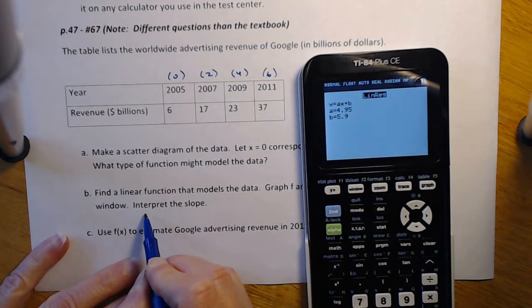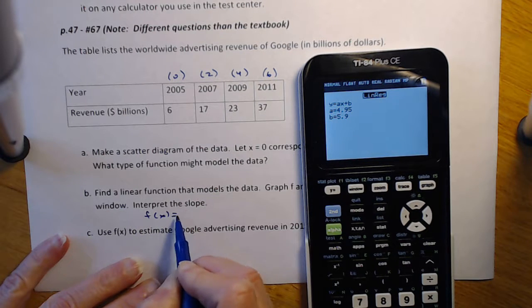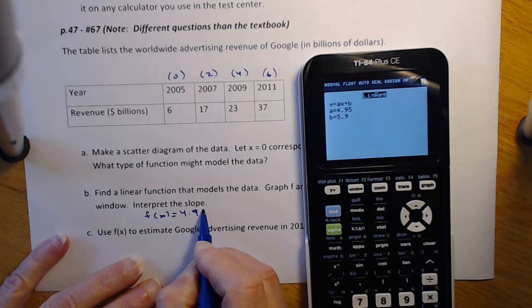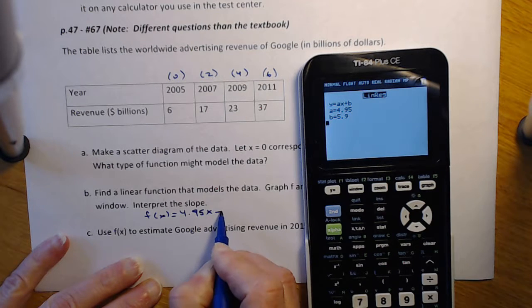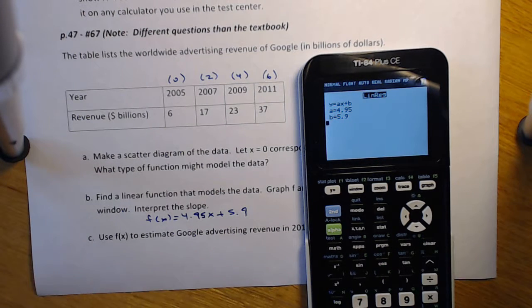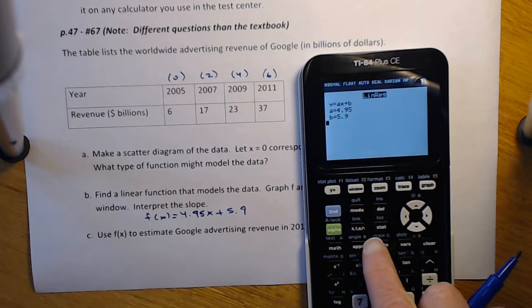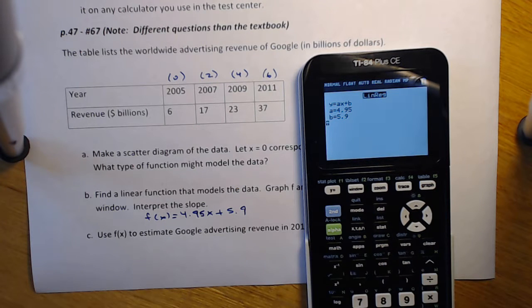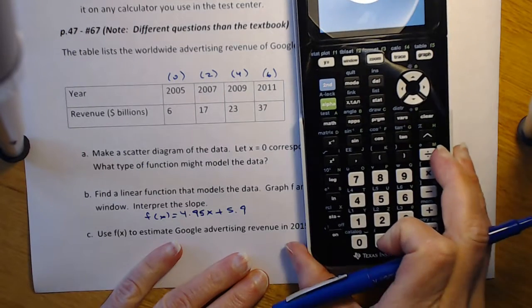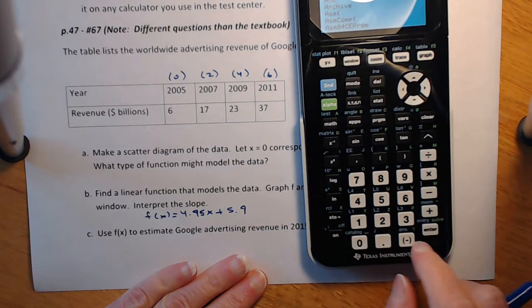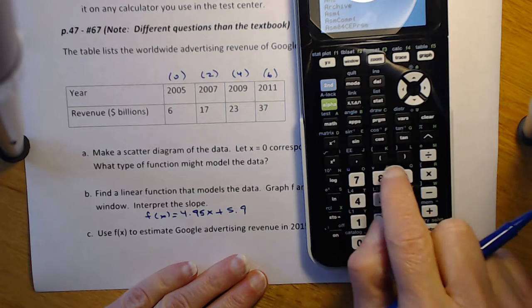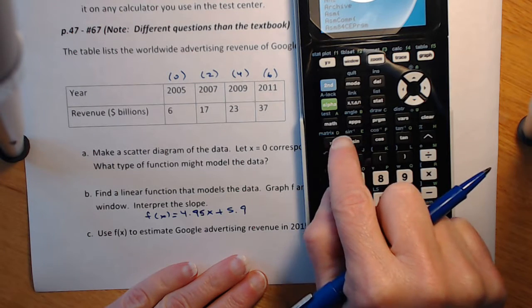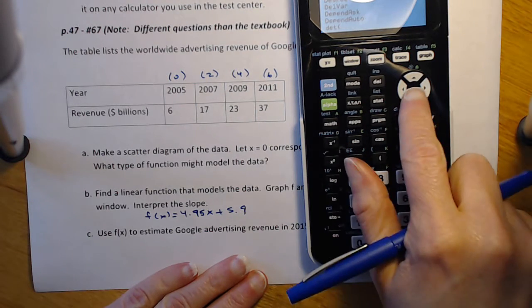So my linear function, f of x, again is ax plus b, which is 4.95x plus b is 5.9. Again, if I don't have that R and you need it, you have to get down to catalog, which is second 0. And then you can arrow down to D. Also keep in mind you could just hit this where the green letter D is. That'll jump you down to the D's a little quicker.